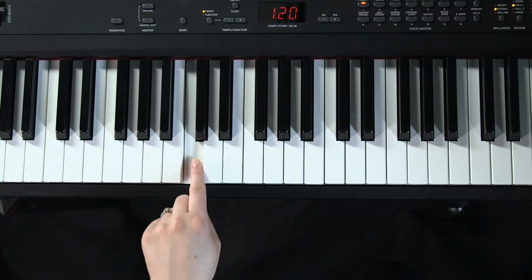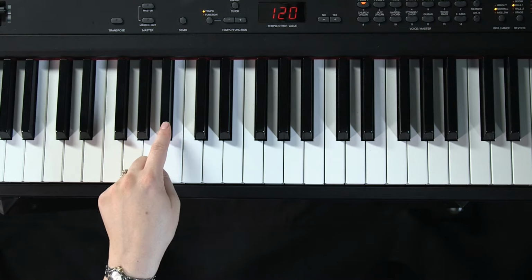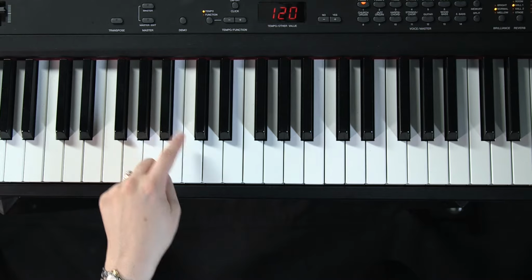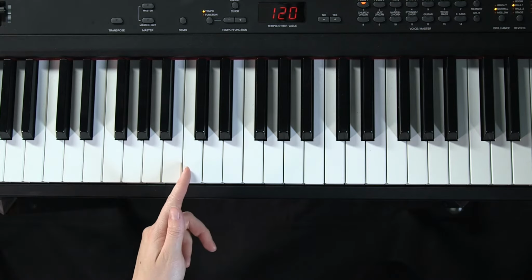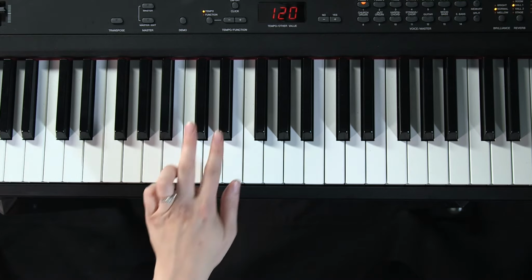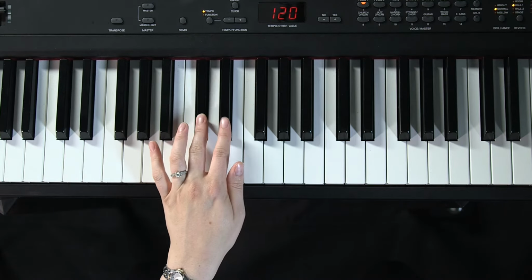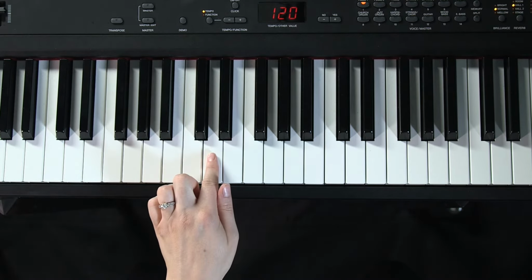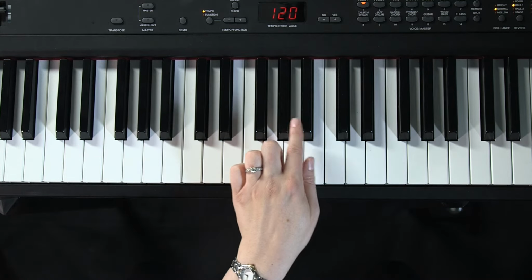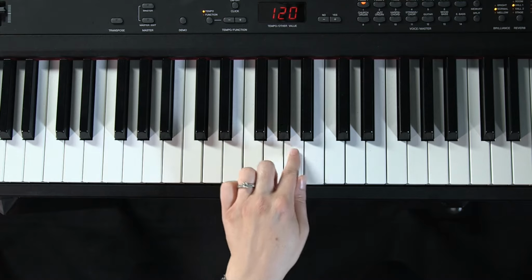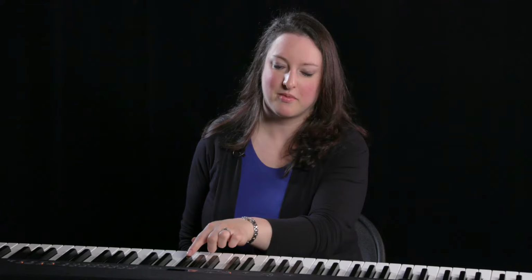So from C down to this top black key in the group of three, that would be a whole step. Most of the black keys are a whole step apart, so the group of two, they're a whole step apart because they skip this white key. And the group of three, each one of these is skipping a white key, so it's a whole step apart.